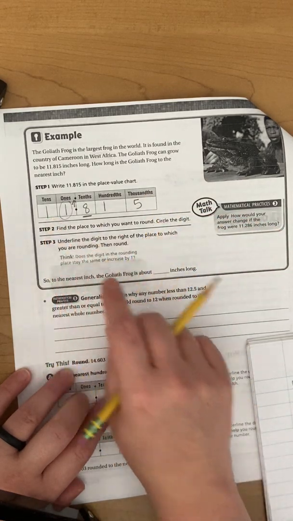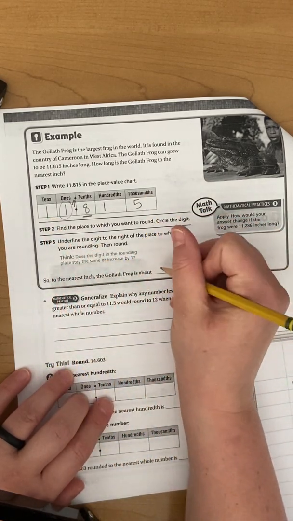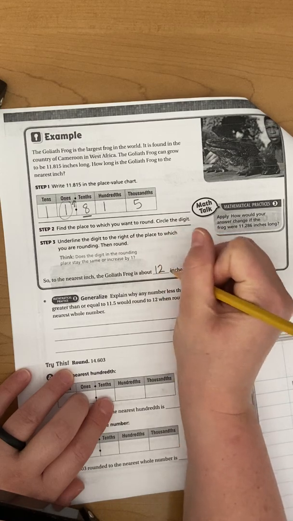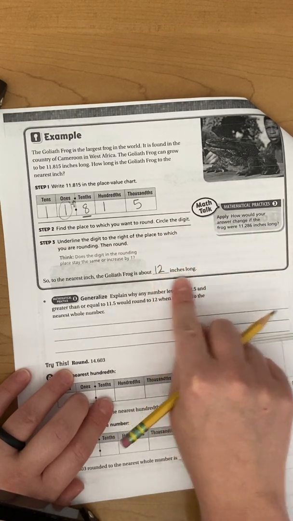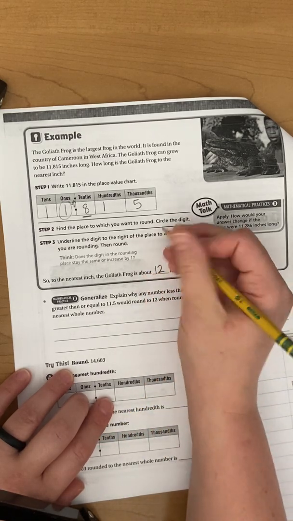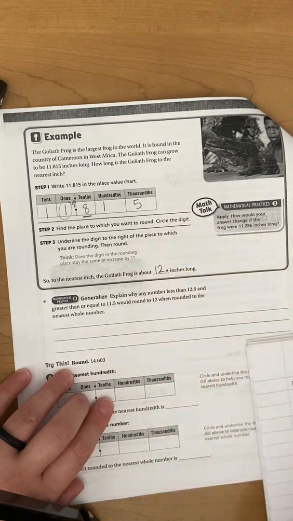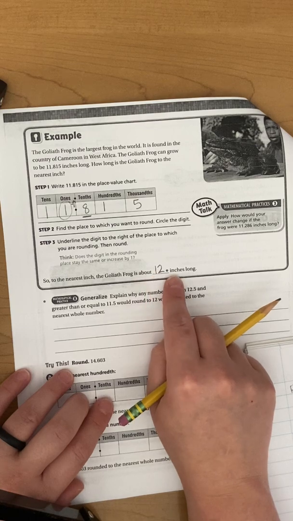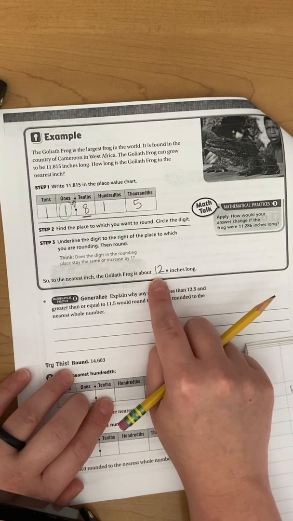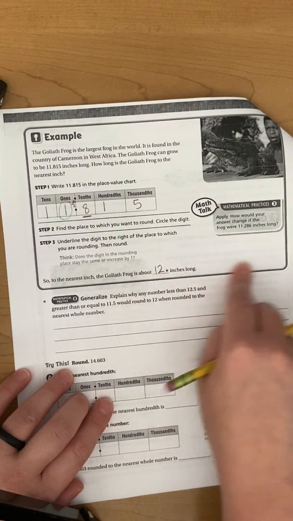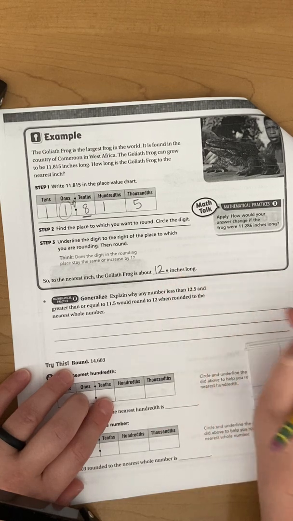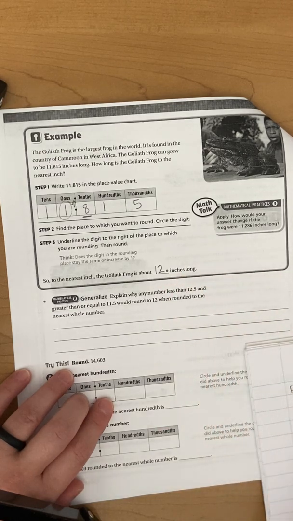And so now my closest whole number is 12 inches with nothing, no decimal or anything. You could include a decimal right here, but anything after it is just zeros, so you don't even need to include the decimal. But you can if you want to, but everything else of it is just zeros, so there's nothing to write after the whole number 12.